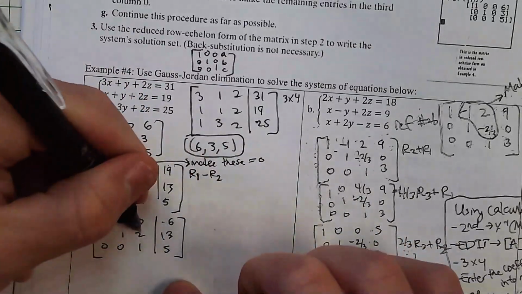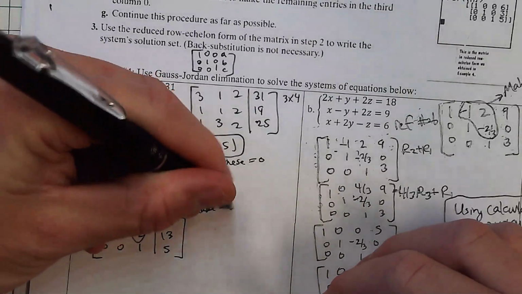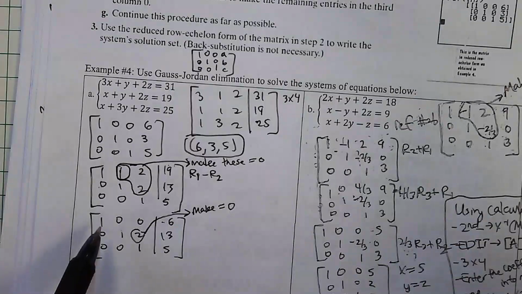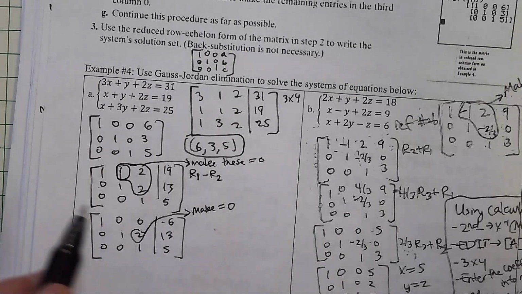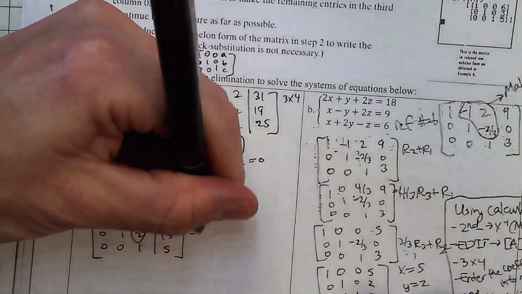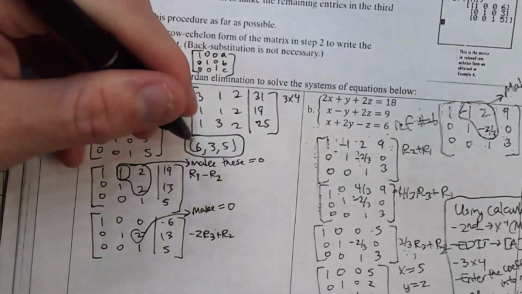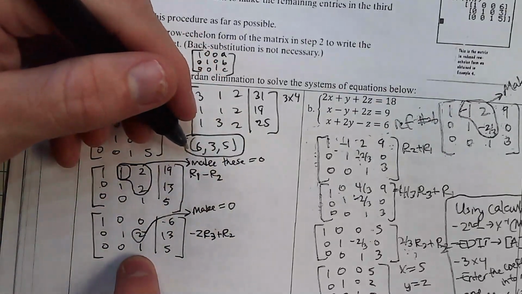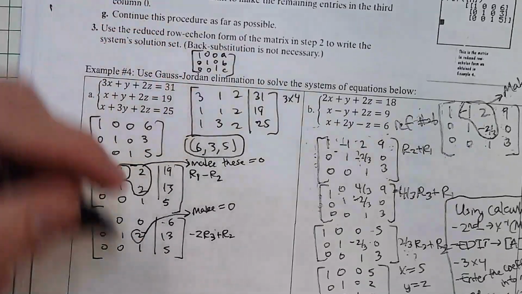Then I've got to make this 0. So I got to make this equal 0. What I could do is, I got to be careful how I do this, negative 2 times row 3 plus row 2. So if I do negative 2 times that plus that, that makes that 0, but it preserves these values.